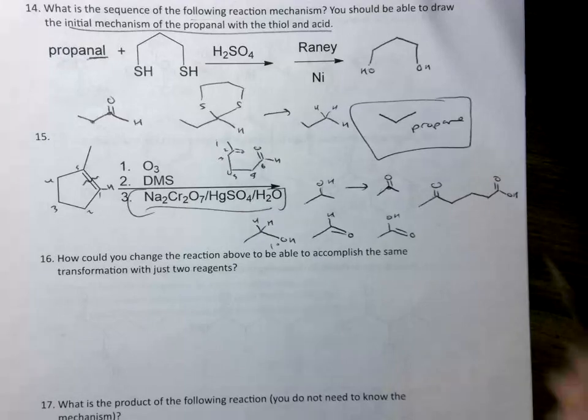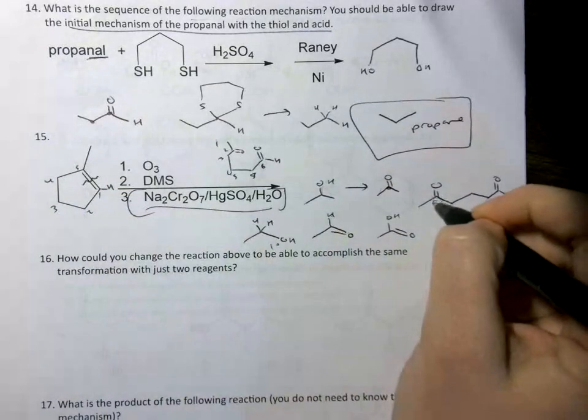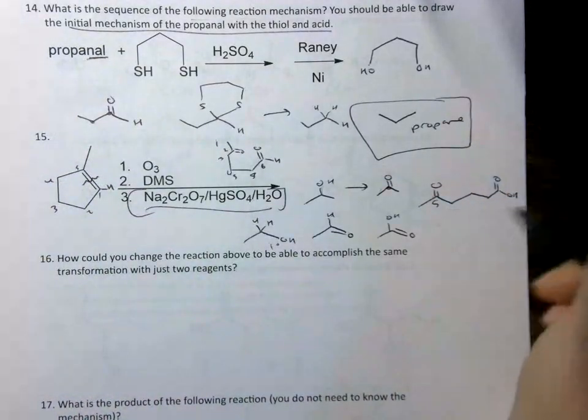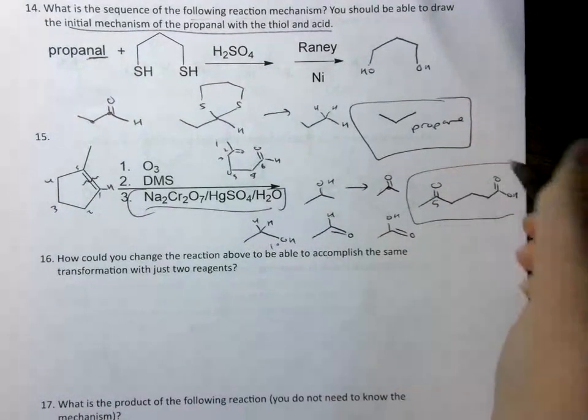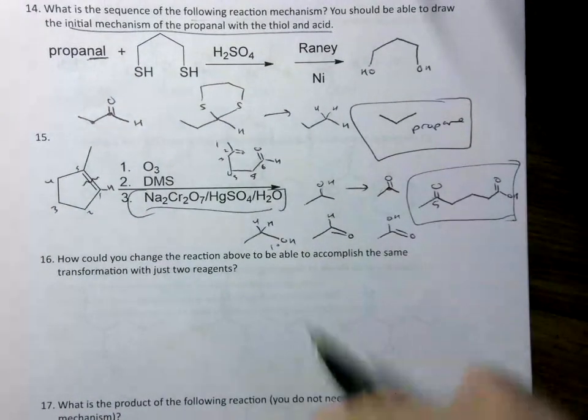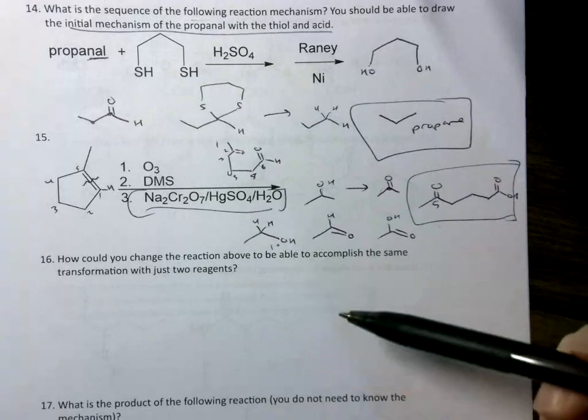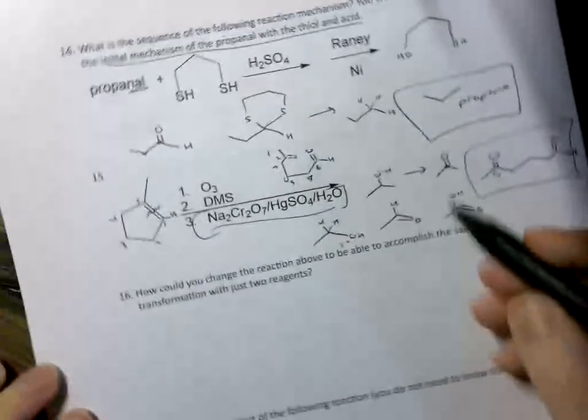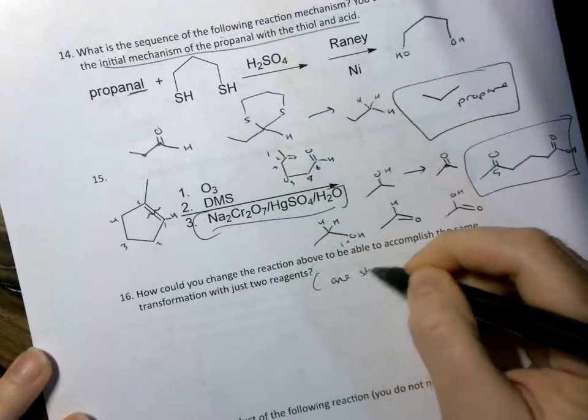Did I add any carbons? I don't think so, because on 5 right here it has that. Okay. So that would be your final product, a carboxylic acid. The next question is, how can you change the reaction above to be able to accomplish the same with just 2 reagents? And I mean like in one step.